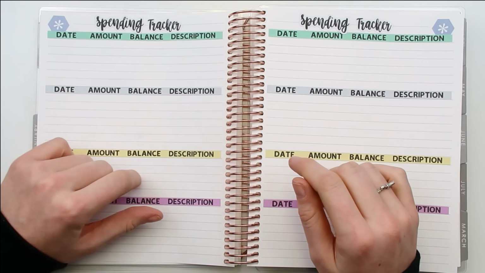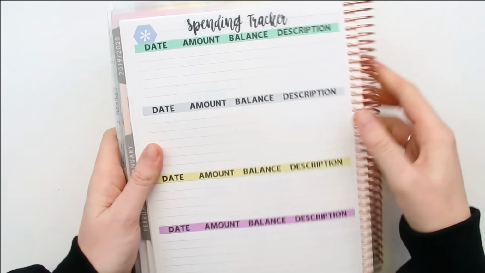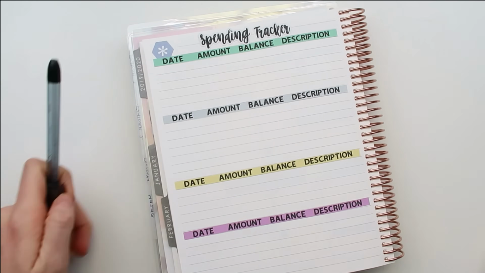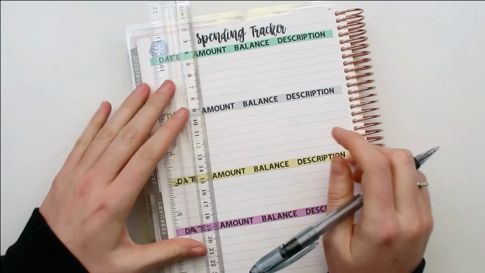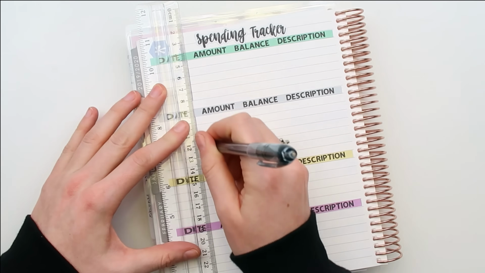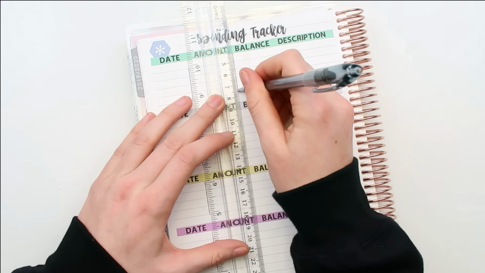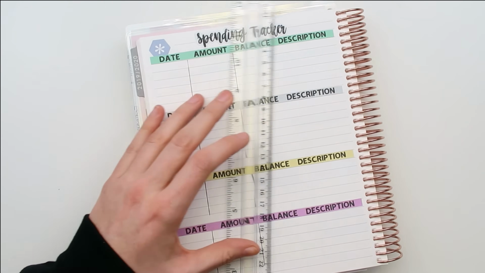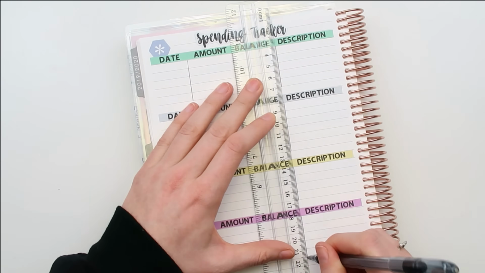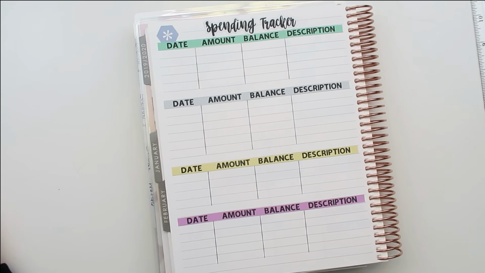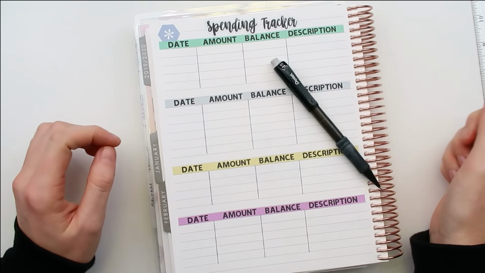and then I'll put my starting balances for my first paycheck in here. So let's go ahead and do that. Okay, found my pencil.